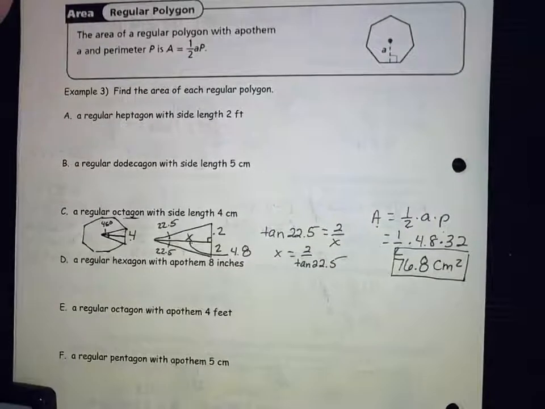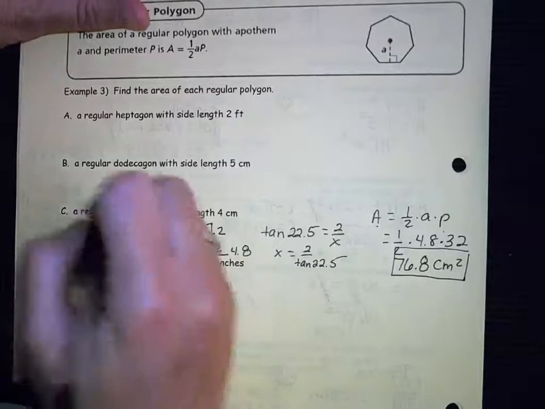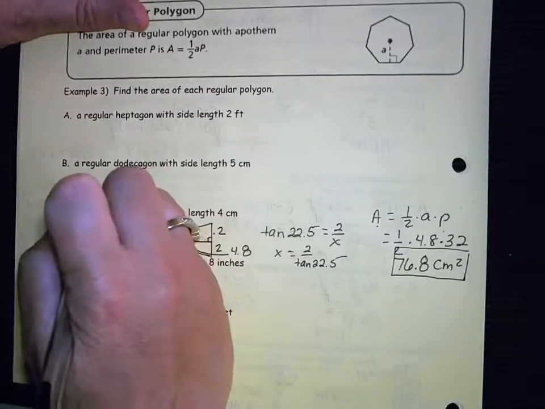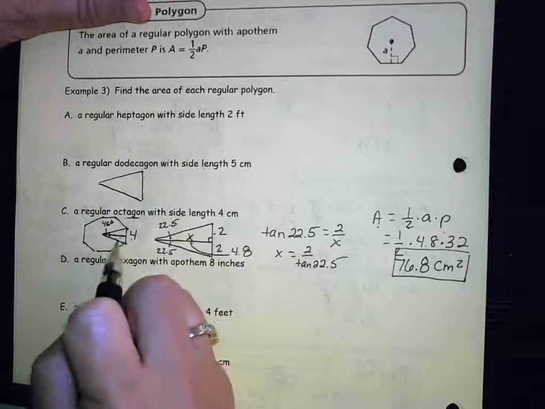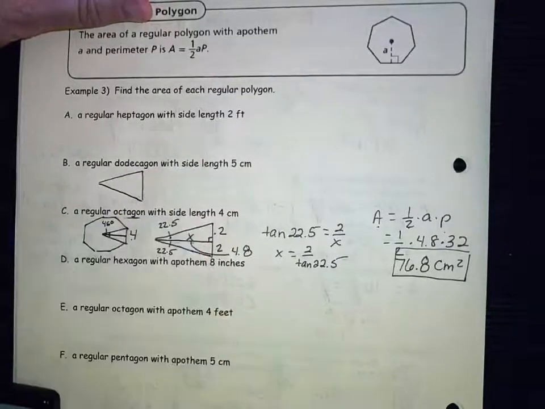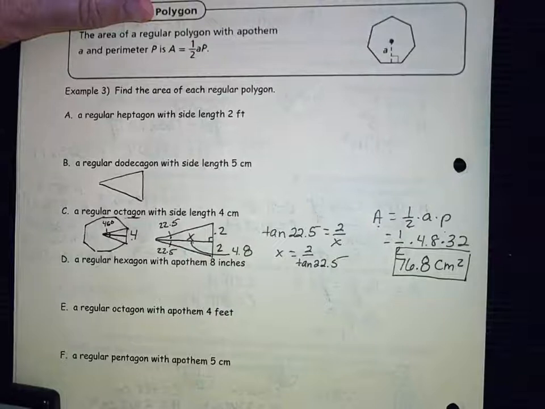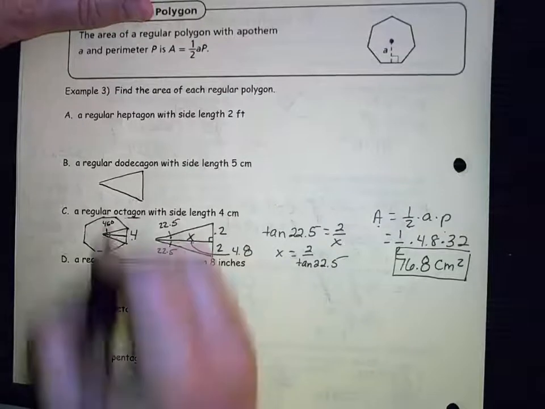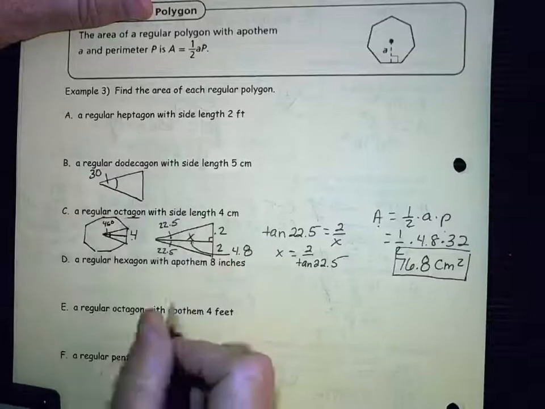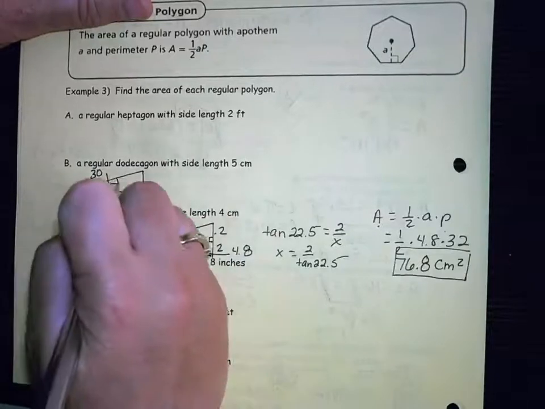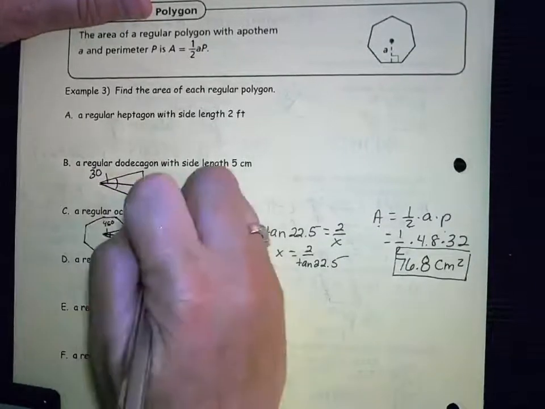Example B is a dodecagon, which is a 12-sided figure, and I'm not going to draw that 12-sided figure. I'm just going to draw this piece of one of those angles. So if we have a 12-sided figure, 360 divided by 12, the central angle is 30 degrees. That's going to be the apothem.